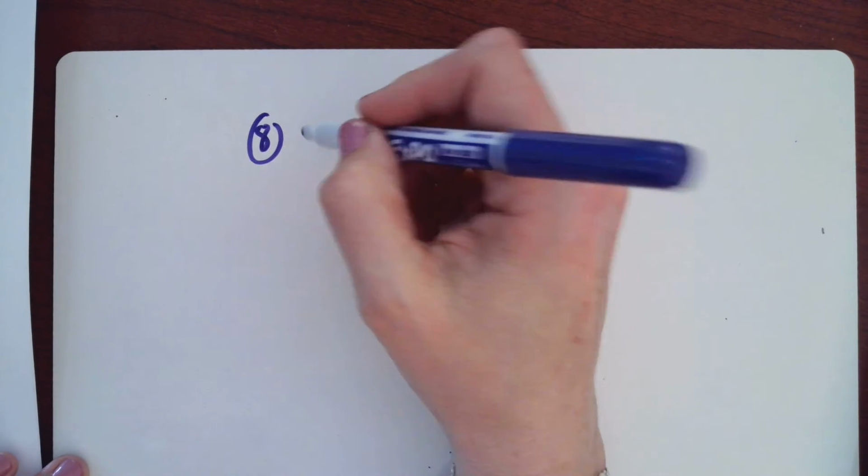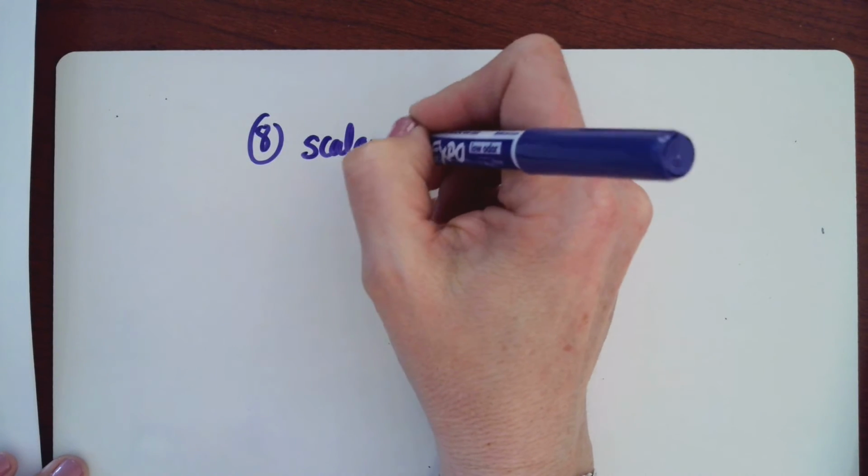All right, number 8. Explain how you can tell if two vectors are parallel to one another. So in your test, you're going to be very picky about this. Parallel vectors are scalar multiples.